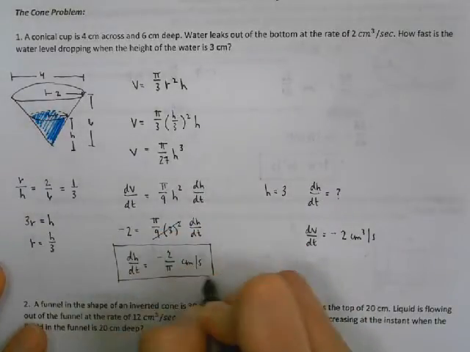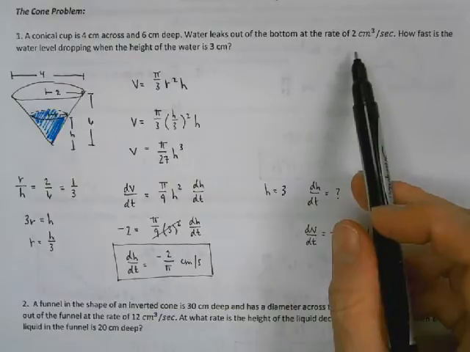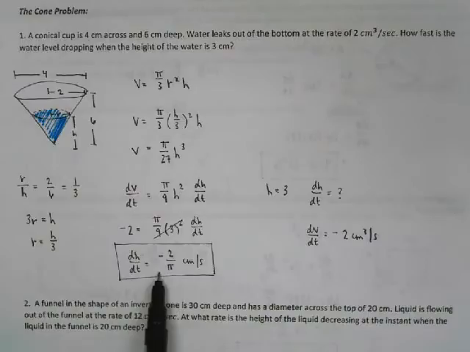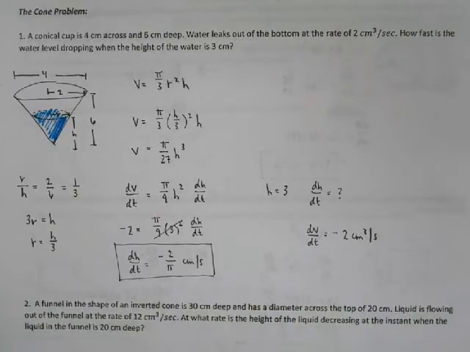Which makes sense. If the water in this cup is essentially draining out, I would expect that water level to be dropping. Since we have a negative rate of change here, it indicates that the water level is decreasing.